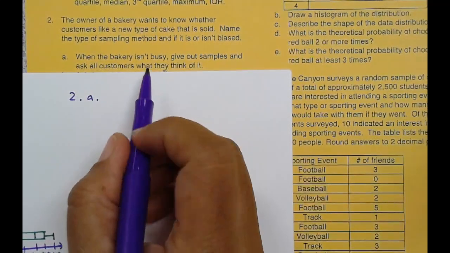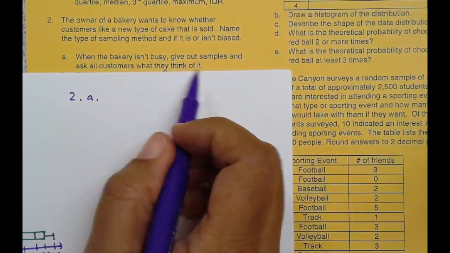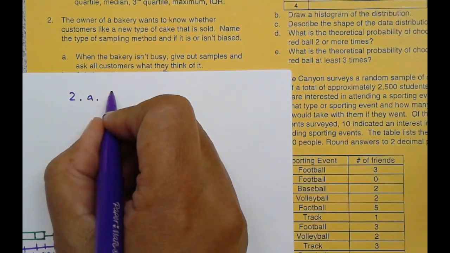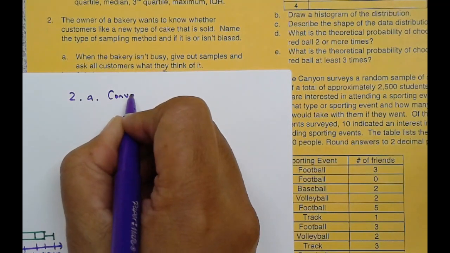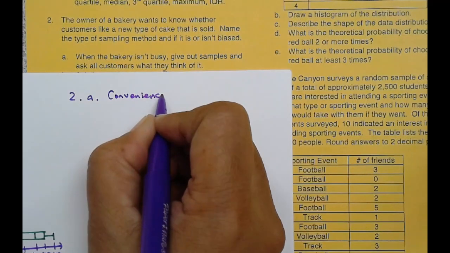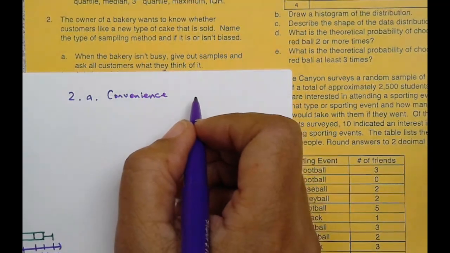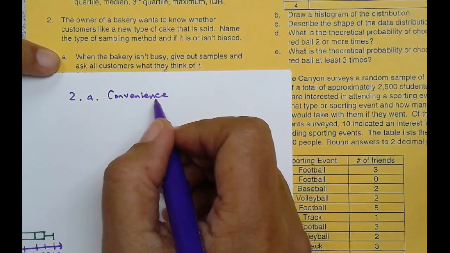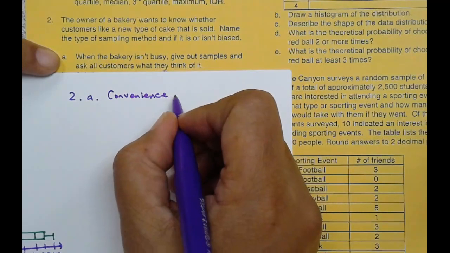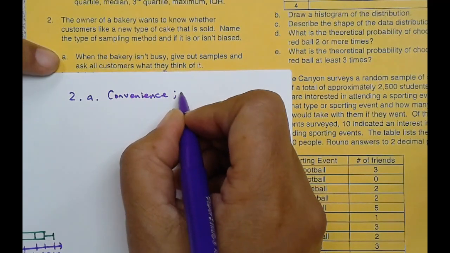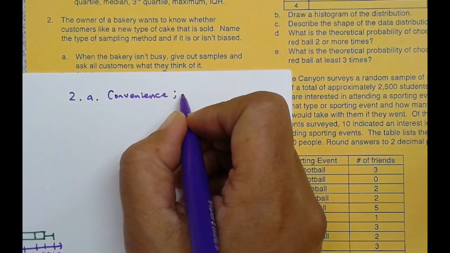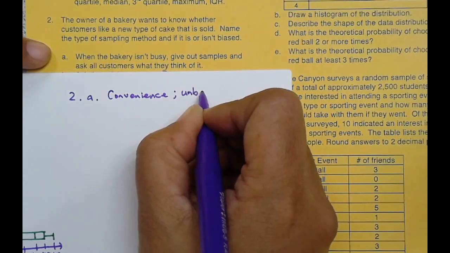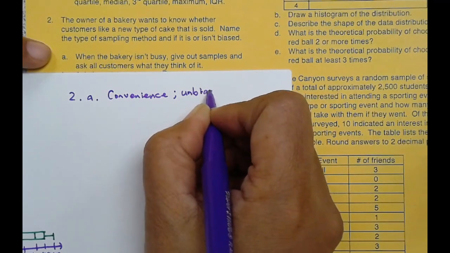So part A, when a bakery isn't busy, we're going to give out samples and ask all the customers what they think of it. That is considered convenience. You're doing it at a convenient time for you to conduct this survey. So this convenience is considered unbiased. You're taking a look at all the customers that are in the store, whether they buy or not. And so we're just asking random people that are in the store at that time.